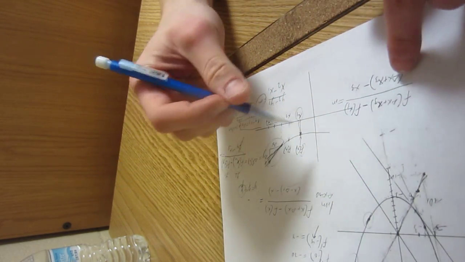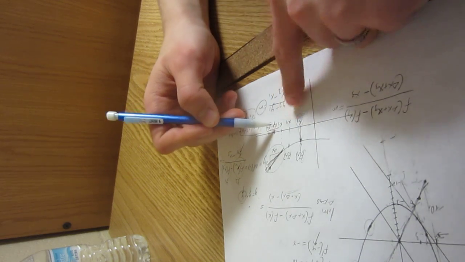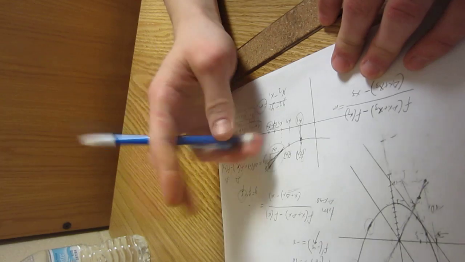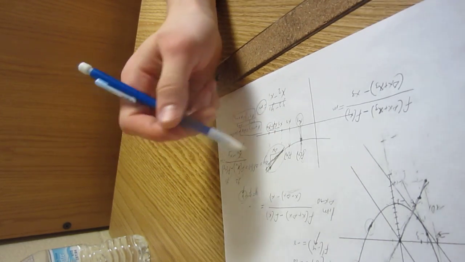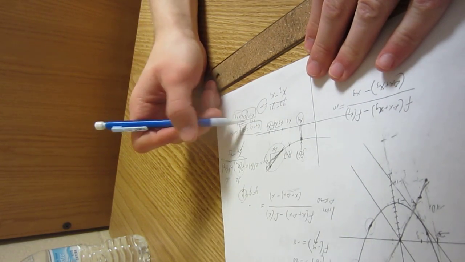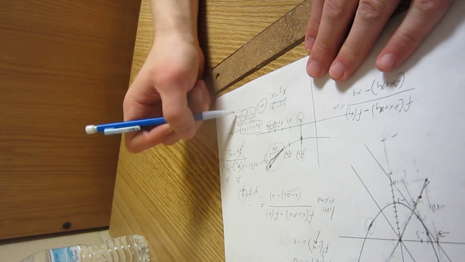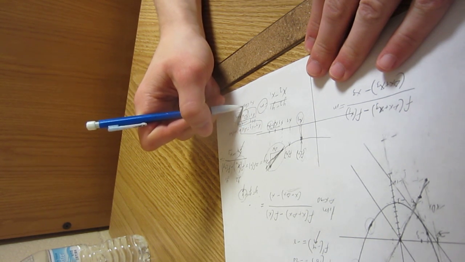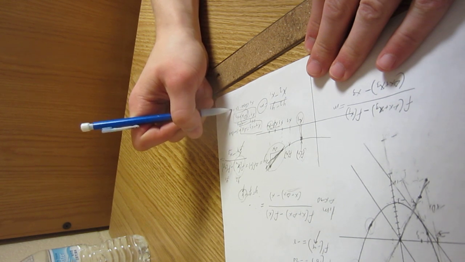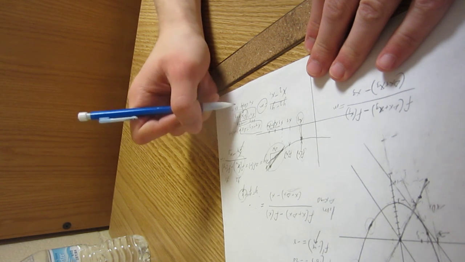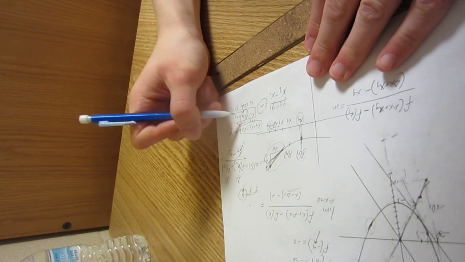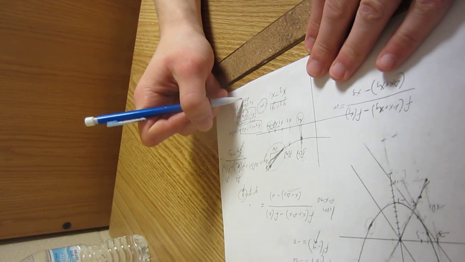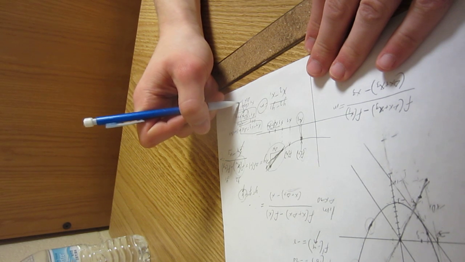Since we're moving this one over, we don't actually need to rewrite anything. All we're really doing is making this term, this delta x, a bit smaller, because x4 is now closer to x3. So that change in x is getting a little bit smaller.